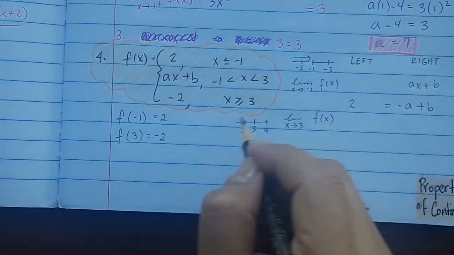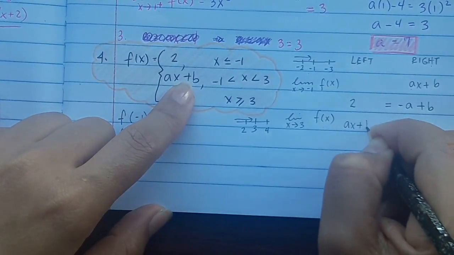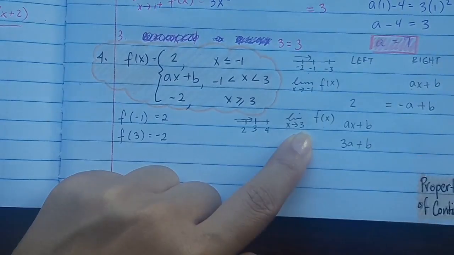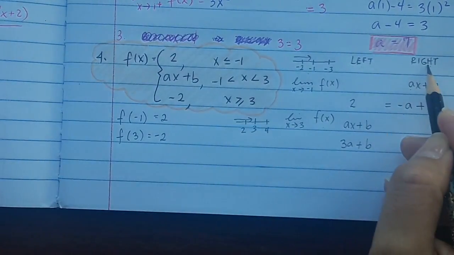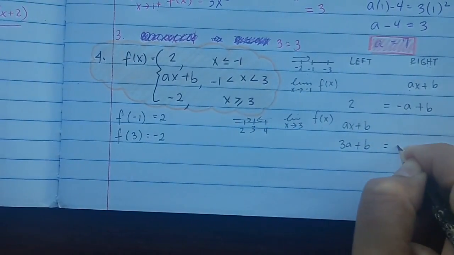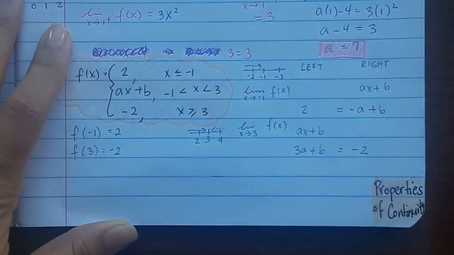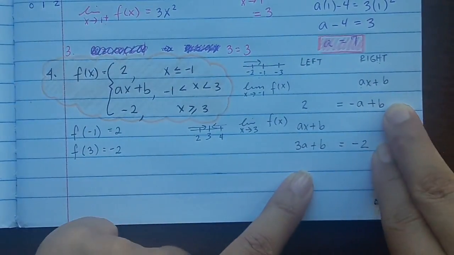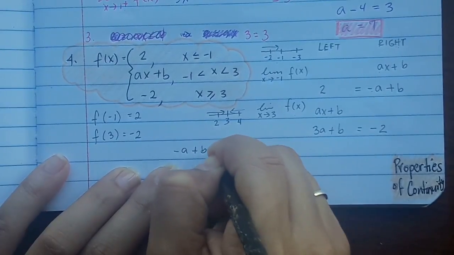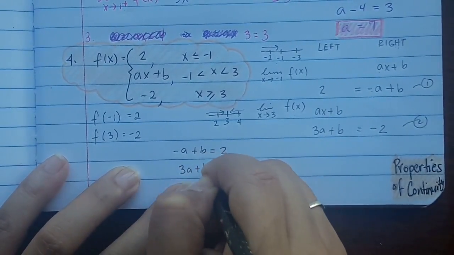So from the left, a number is left of 3, which means I go with the first one, ax plus b, and it's the limit as x goes to 3, so I put 3 where x is, I get 3a plus b. And then from the right is numbers bigger than 3, and so when numbers are bigger than 3, it's equal to -2. So now I have those two equations, and I'm going to solve this using the system of equations. If you don't know what that is, again, ask me and I'll direct you to the video. So I'm just going to line it up, a's with a's, b's with b's, numbers with numbers.